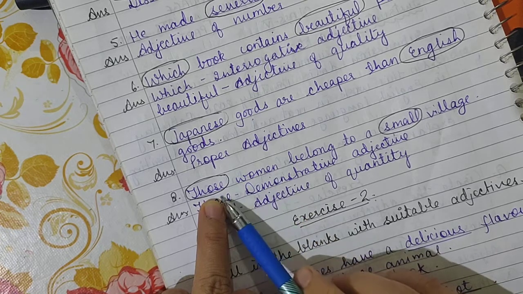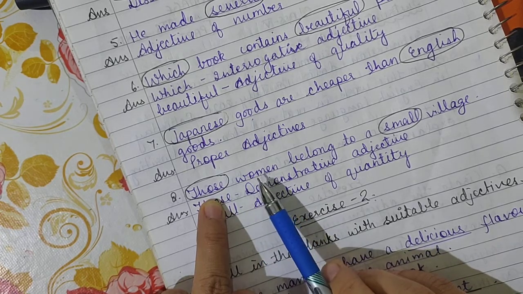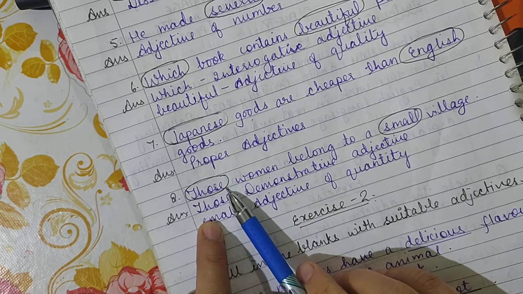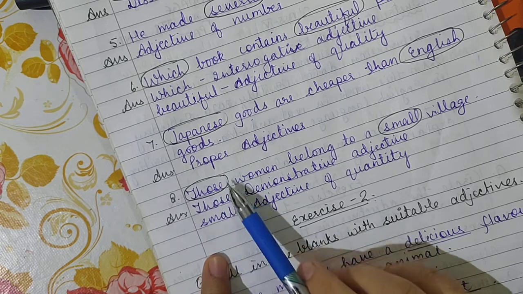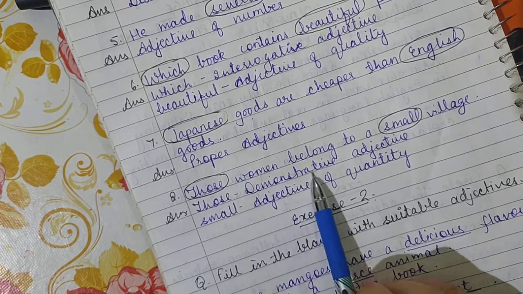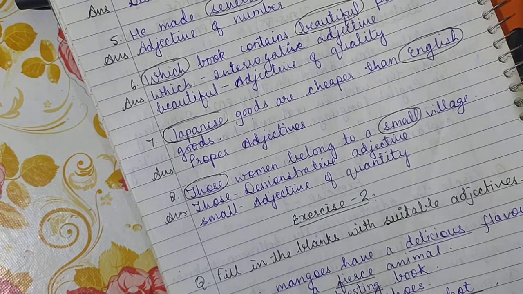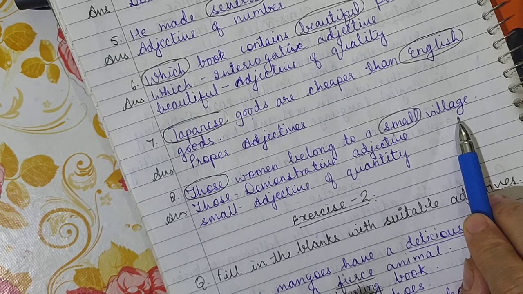Whenever the word placed before a noun is pointing out that noun, this is a demonstrative adjective. So those, you will circle and underline, and write those as demonstrative adjective. Now the next noun in the same sentence is village.